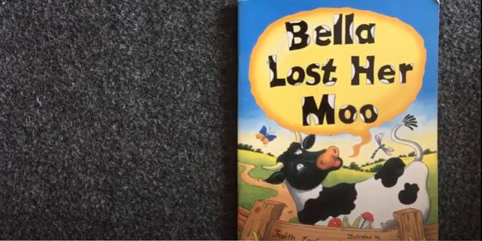Today we are going to be talking about speech bubbles. And as you saw, as you listened to the read aloud, Bella Lost Her Moo, all of the characters had a bubble coming from their mouth when they were speaking. And that is what a speech bubble is.